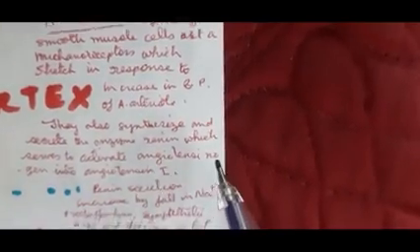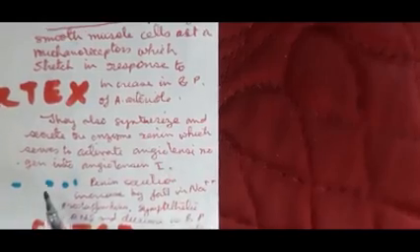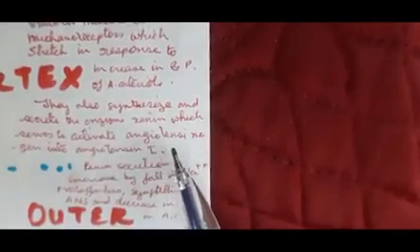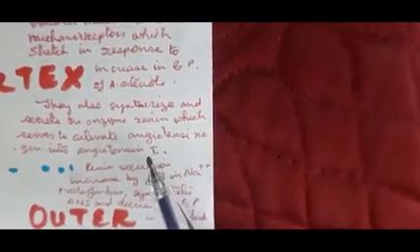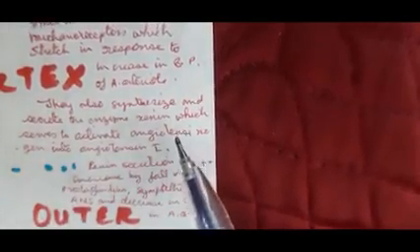Then they also synthesize and secrete the enzyme renin, which serves to activate angiotensinogen into angiotensin 1. Angiotensinogen is produced in the liver, and it is in the inactive form, and this is converted into its active form in the presence of enzyme renin.